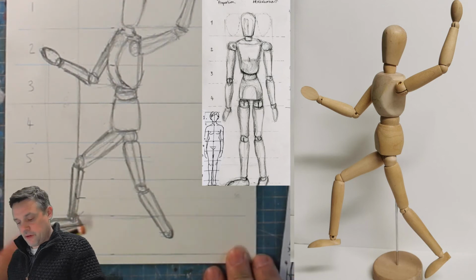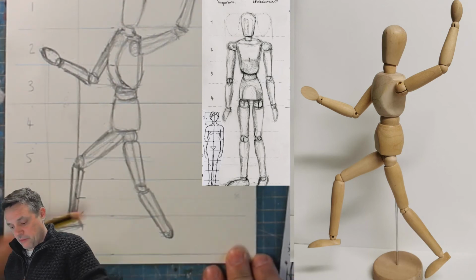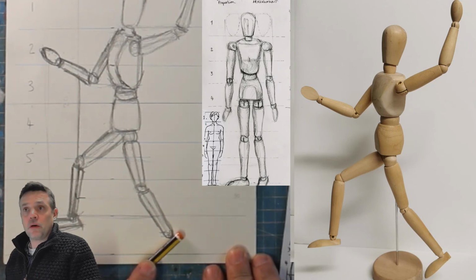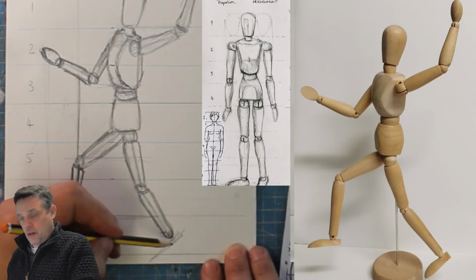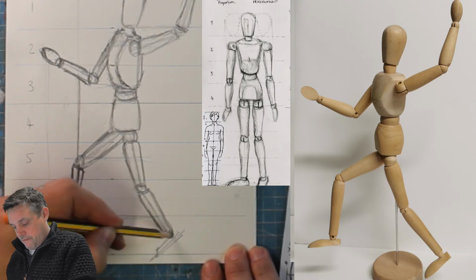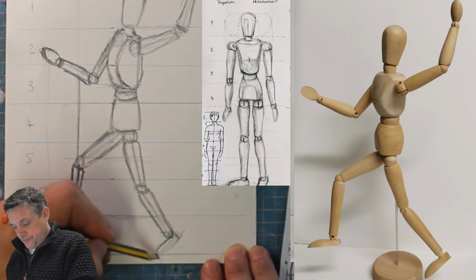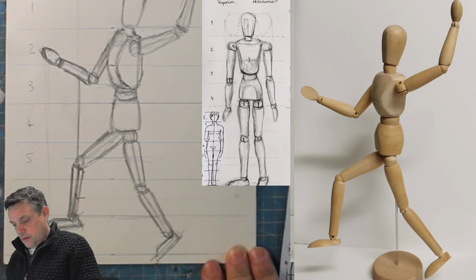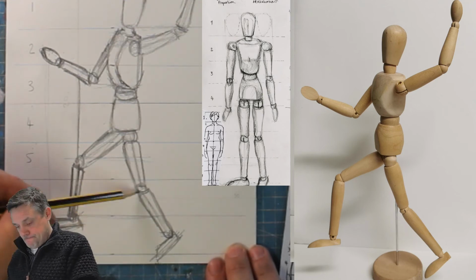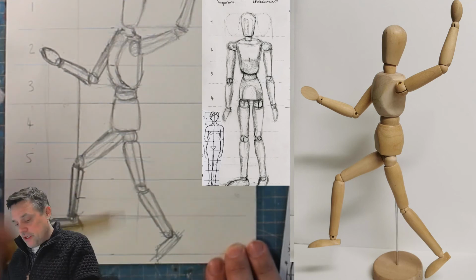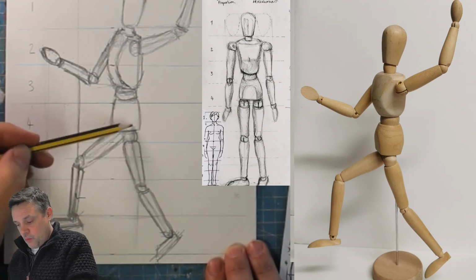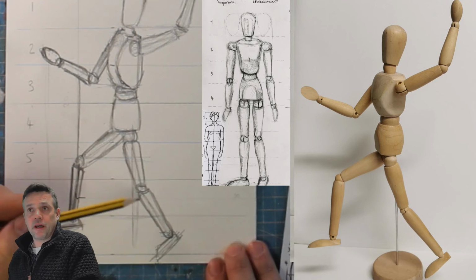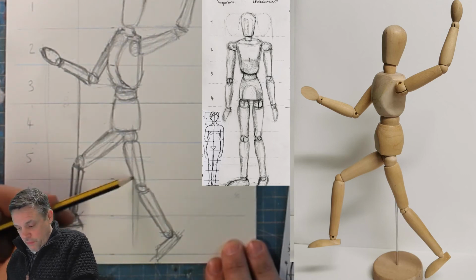And then the other foot is just pointing downwards, so I can take that measurement, get the angle right for that, and pop that foot in. There. I can use that vertical wire that's holding up the whole figure, and it comes off of the thigh.